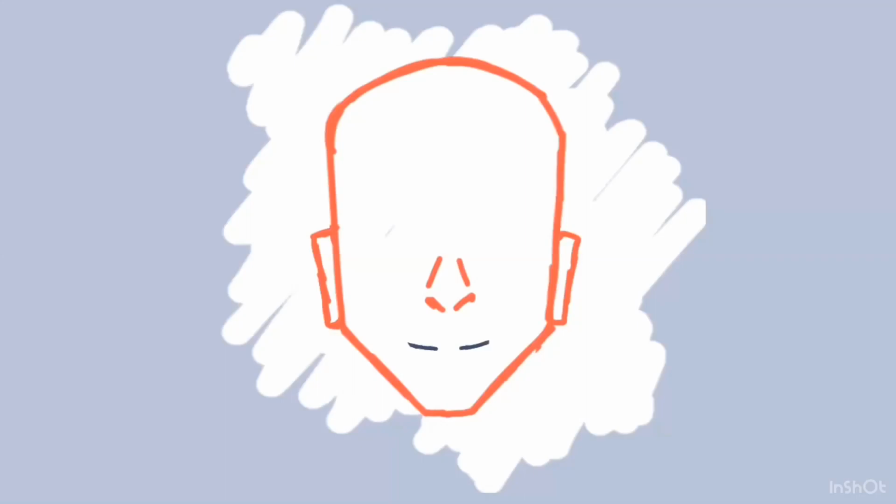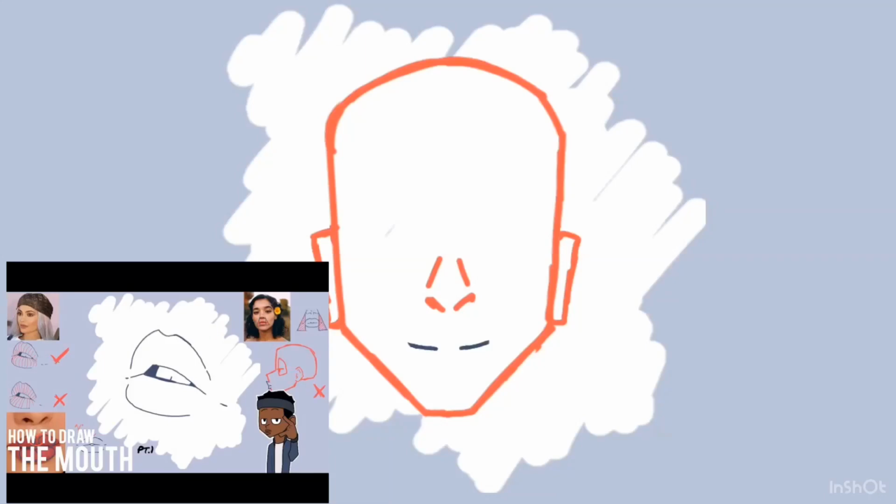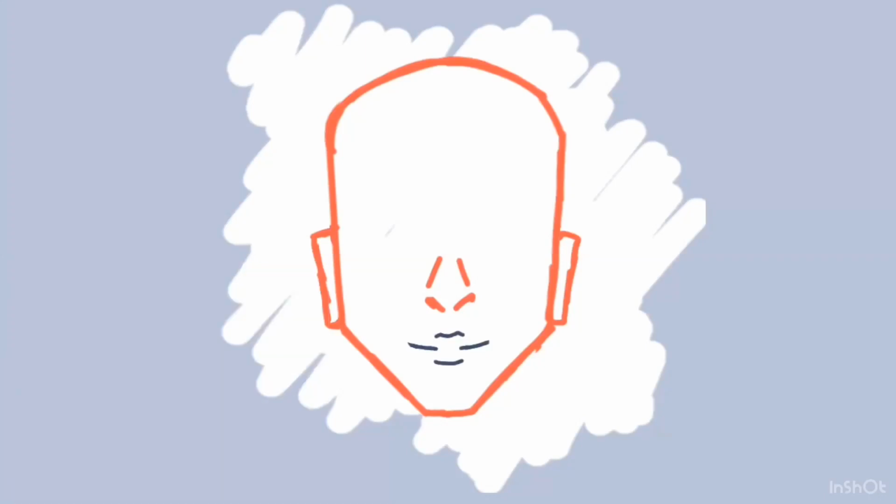The reason why those lines are not touching, because it perfectly suggests that it's a smile. Like in the last tutorial, there were lines to suggest the forms of the lips. You can add them here as well. It sort of looks better when the lines don't touch, but you can make them touch if you want.